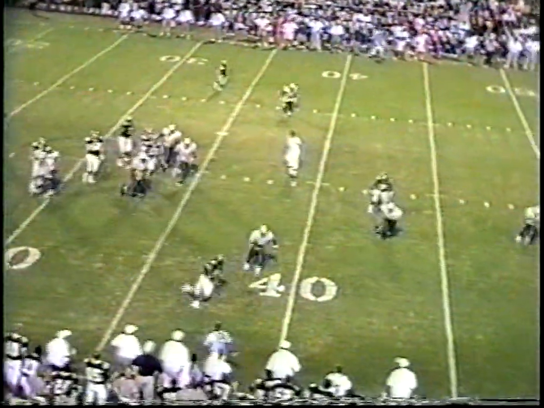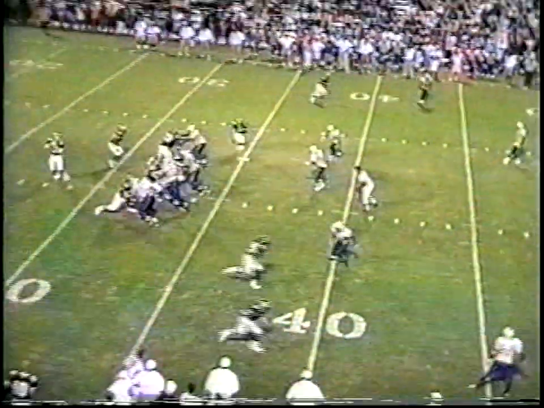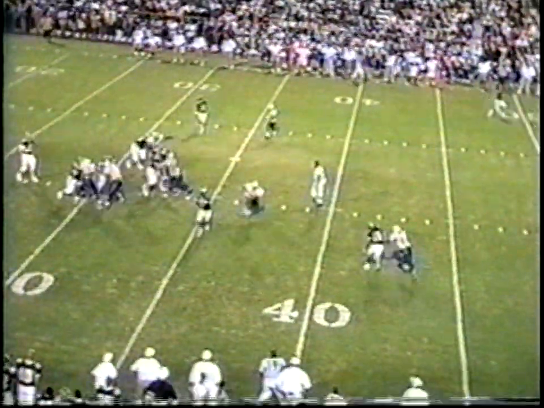This brings up a good point on this particular play. When they catch the shallow, we like for them to get to the sideline, use their speed, and try to outrun the defenders.